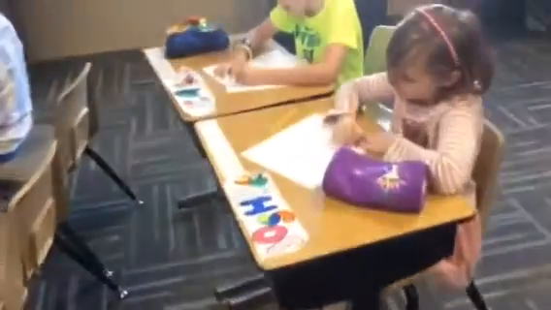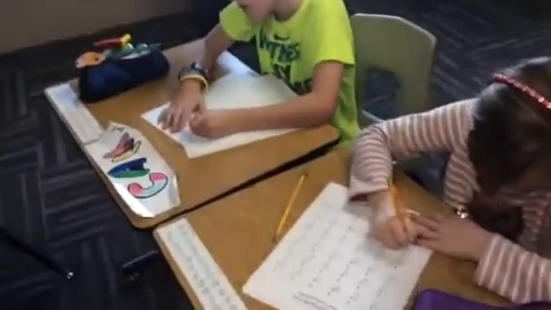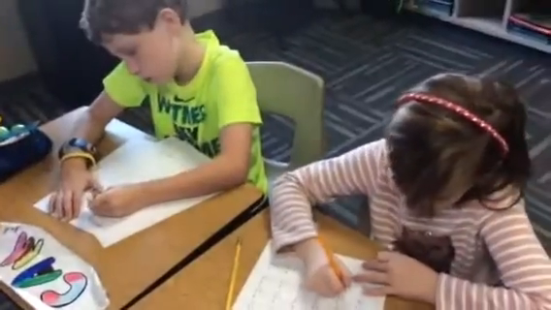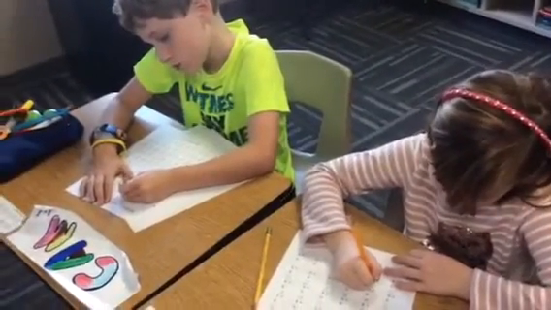And I'll leave you with the pumpkin pies just because who doesn't like looking at pictures of pumpkin pie? You don't mind looking.